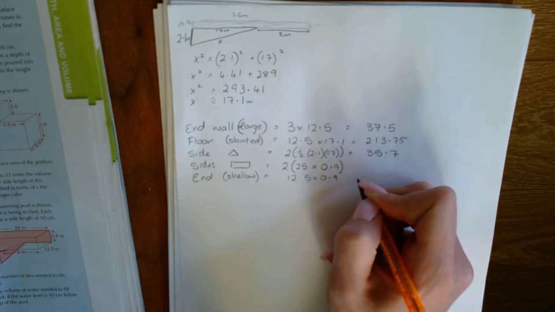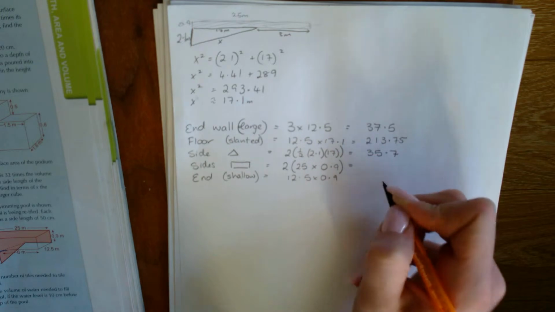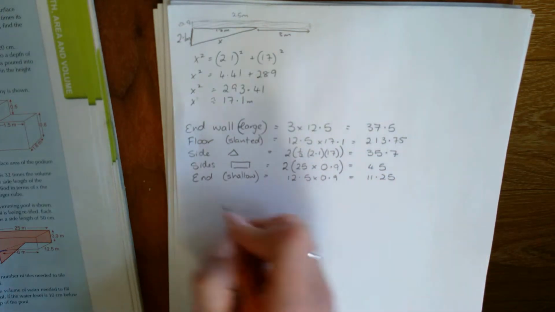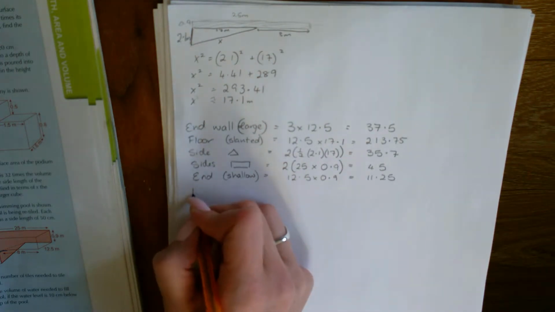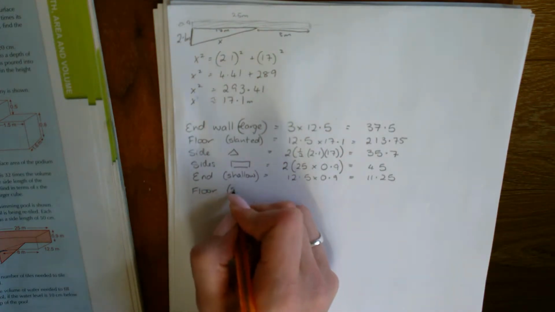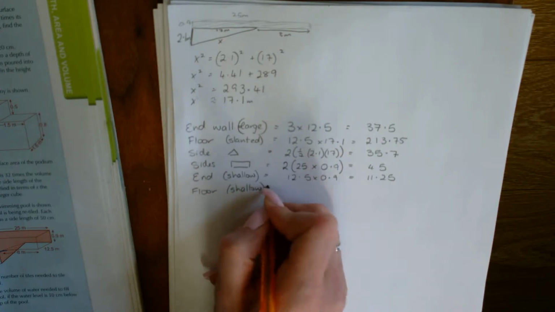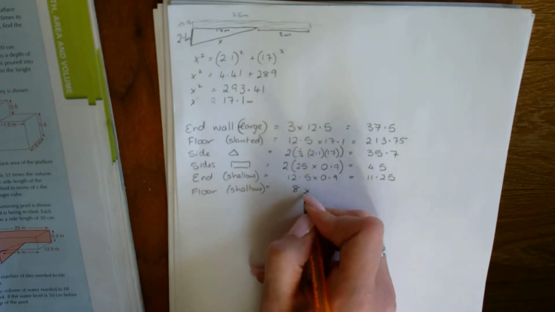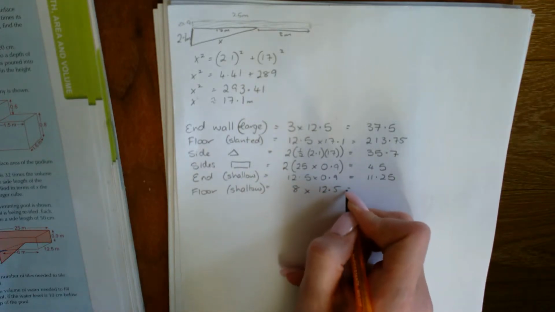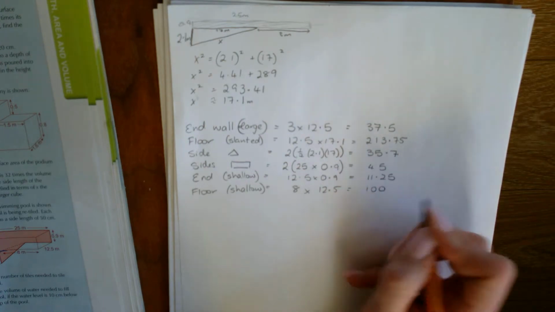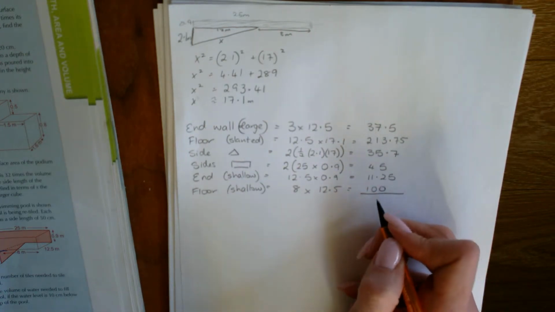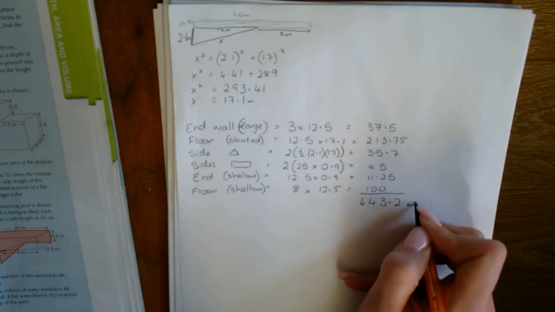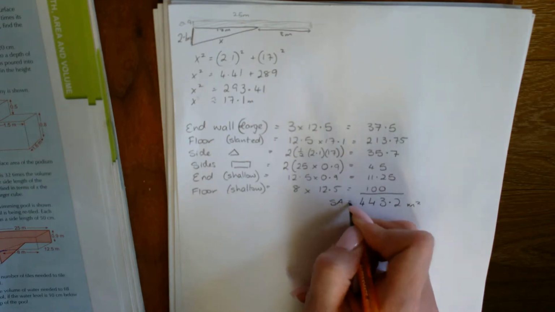35.7, 45, 11.25, and sorry, I've just realized that I left out the floor in the shallow end. But that's just a nice handy rectangle. That's our 8 meters by 12.5, and that's 100. This is surface area, so it's all meters squared. When we total that up, we get a total of 443.2 meters squared. So that's the surface area.